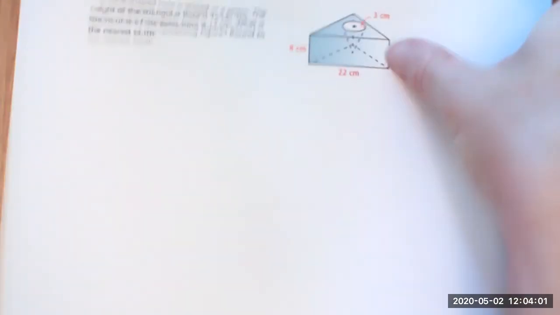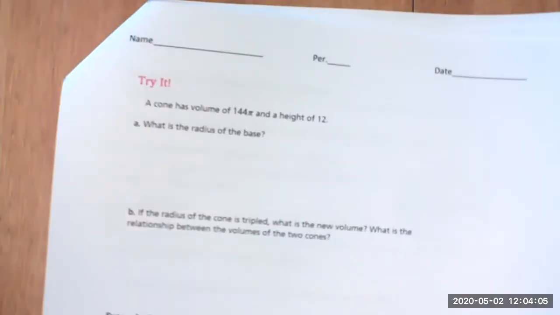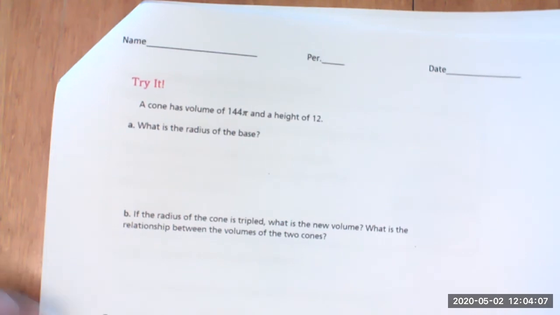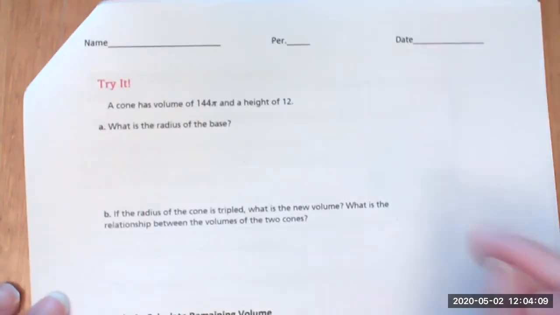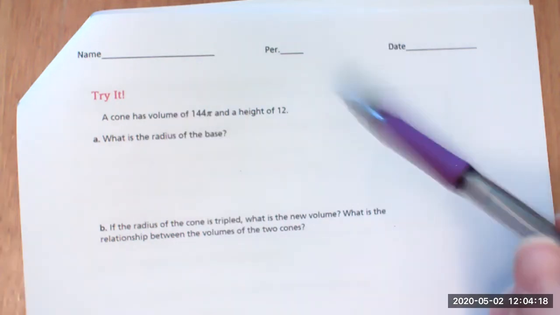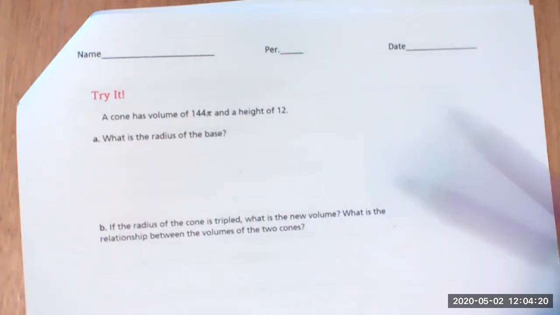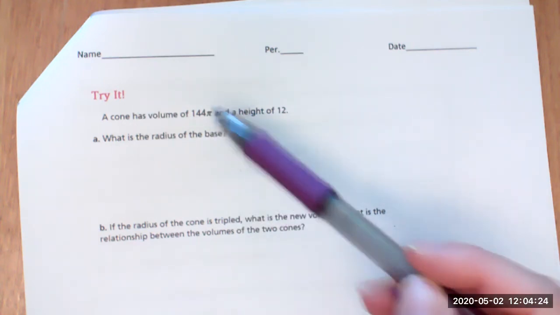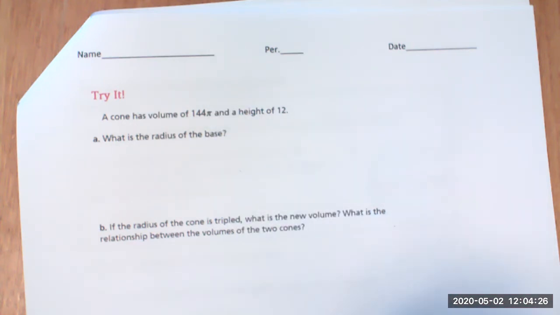All right. So we're going to do just a couple more questions here dealing with pyramids and cones. And then I definitely would suggest that you pause before you go on to section 11.4 on spheres. Okay, so you'll notice this is the try it section. You definitely might want to even pause at this point and try these next couple of questions on your own and then check your answers with me.